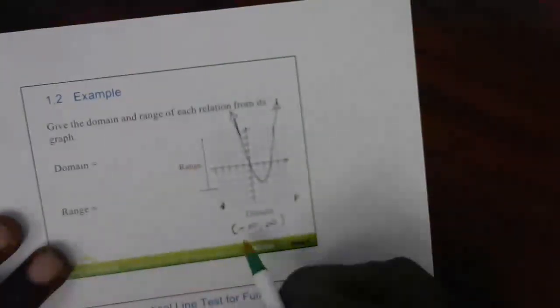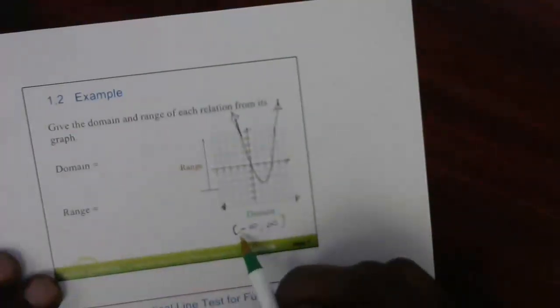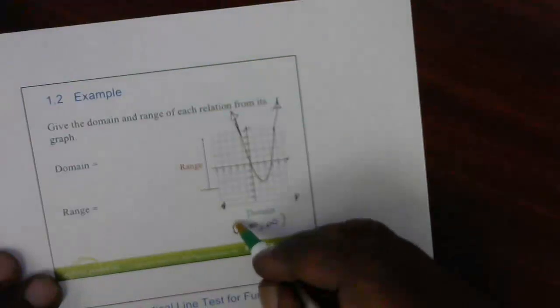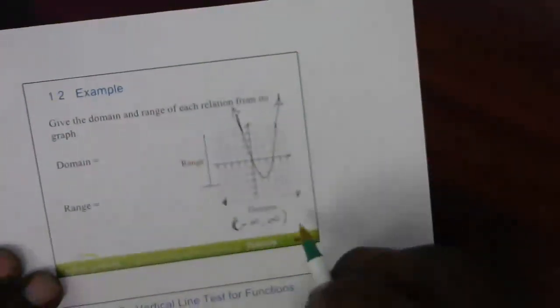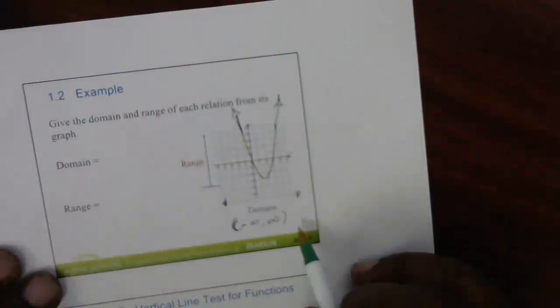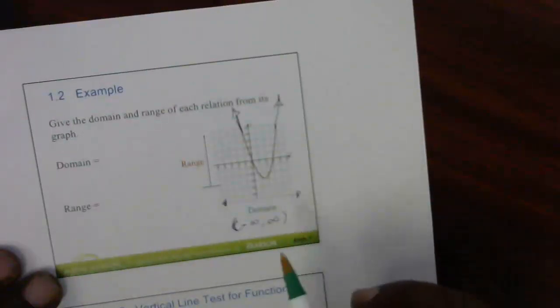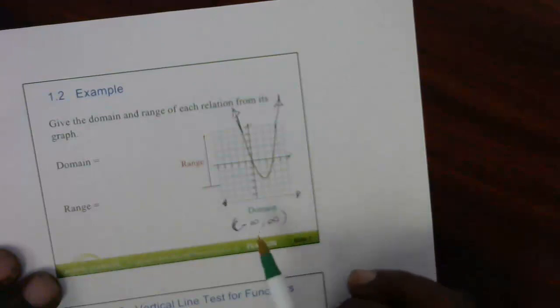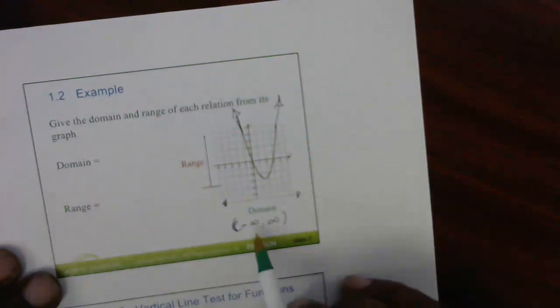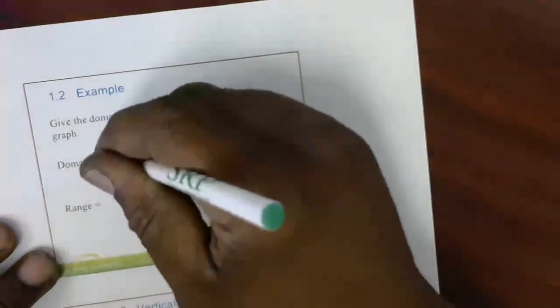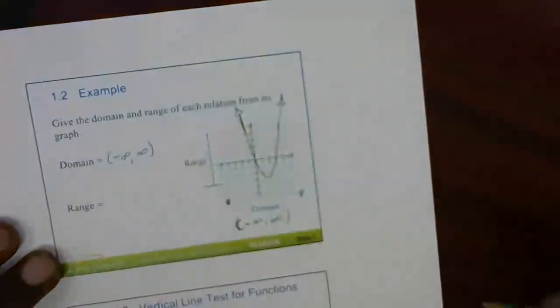Whenever you denote positive or negative infinity, you must always encapsulate with a parenthesis, never with a bracket. A bracket implies that it stops. Infinity never stops. Negative infinity never stops. So our domain is all real numbers.